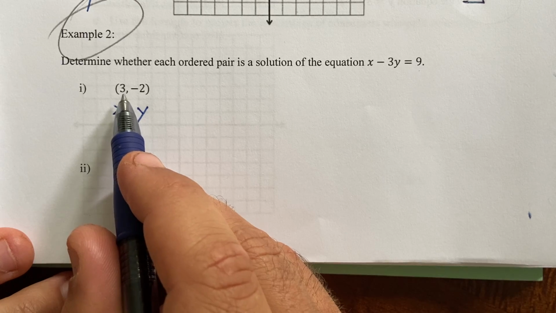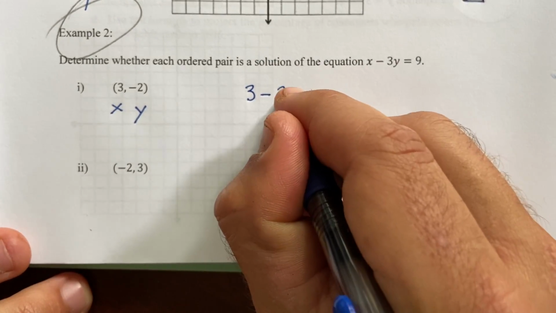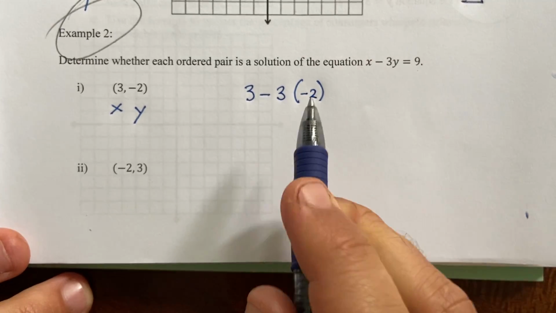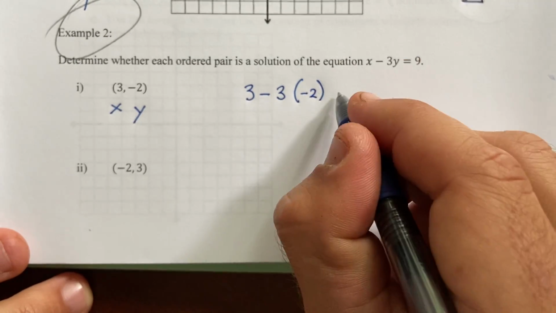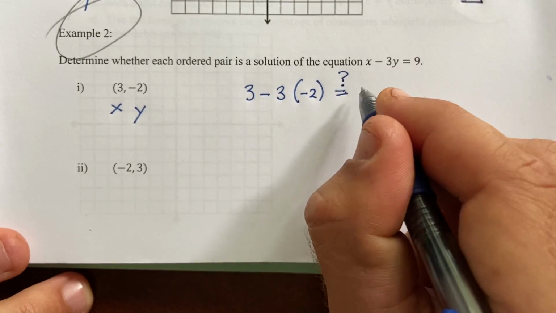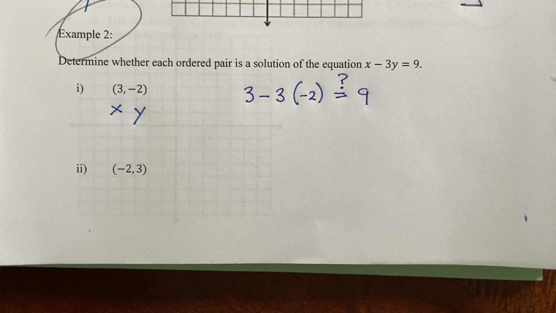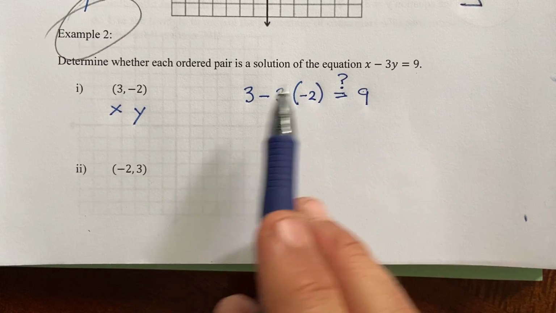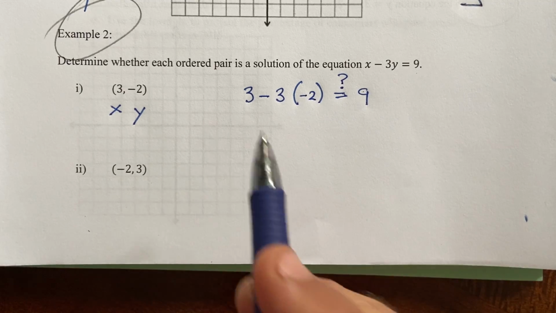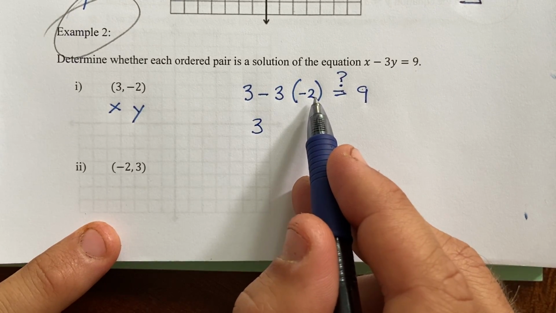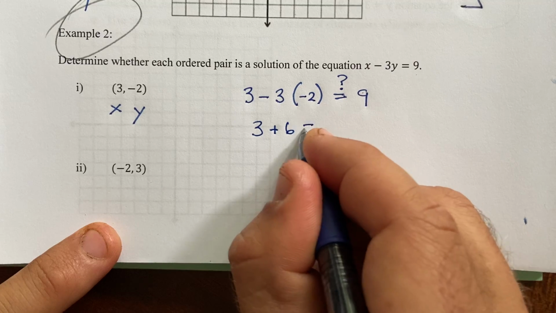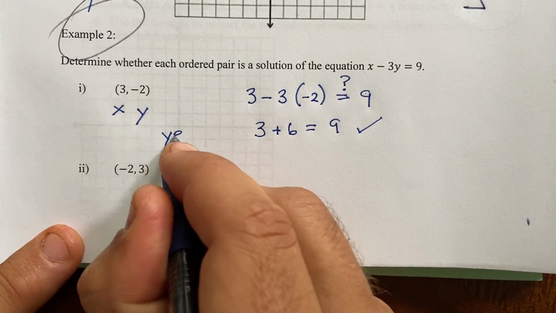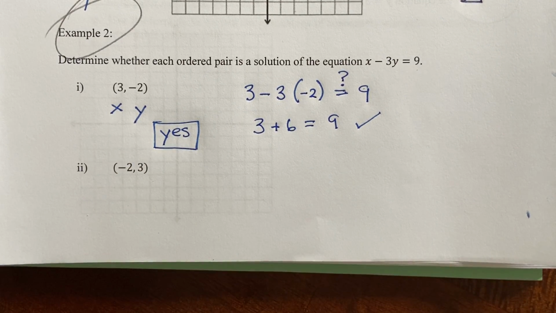So I'm going to plug 3 in for x. So 3 minus 3, and now I'm plugging in a -2 for y, so I'm going to use parentheses just to make sure that multiplication happens well. And then I'm kind of saying, okay, is this equal to 9? If this is true, then this is a point on the equation of this line, which would mean it's also a solution to the equation. So -3 times -2 is +6. 3 plus 6 is 9. So yes. So maybe I would just say yes here as a conclusion.